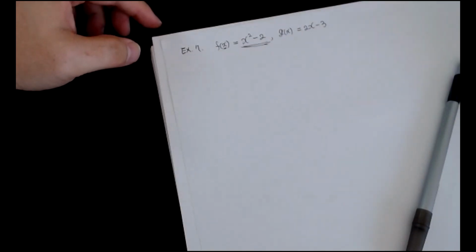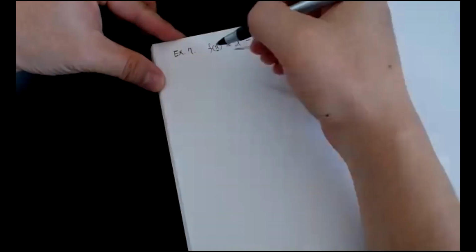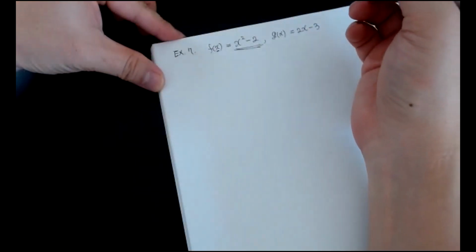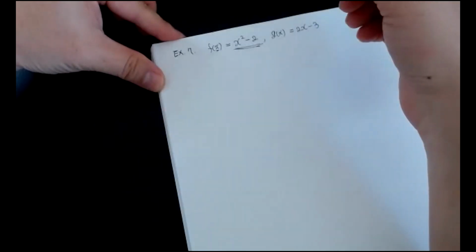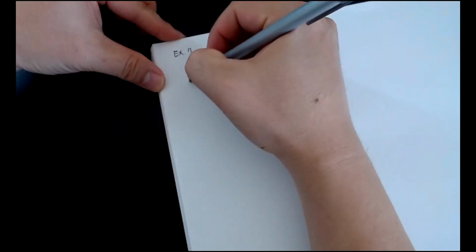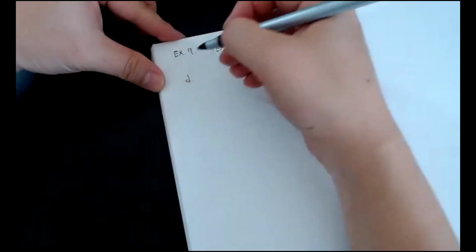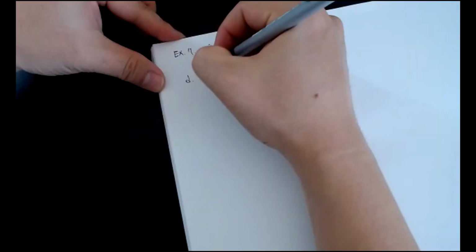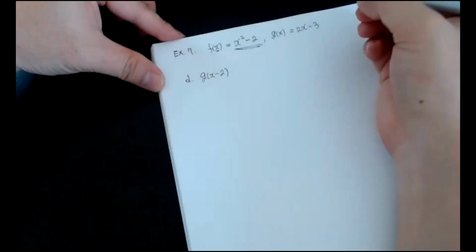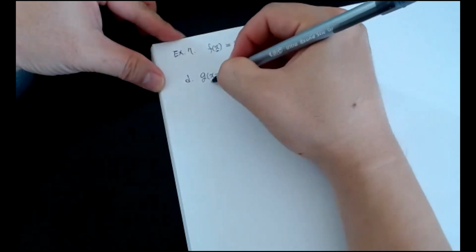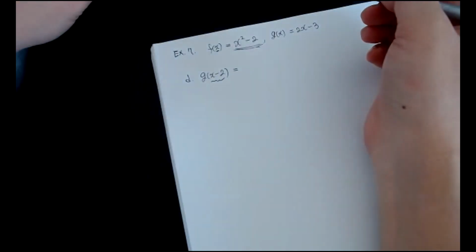Now what are you going to do? Let me explain what that means by solving problem D: g of x minus 2. The x minus 2 doesn't mean subtract 2 from x.